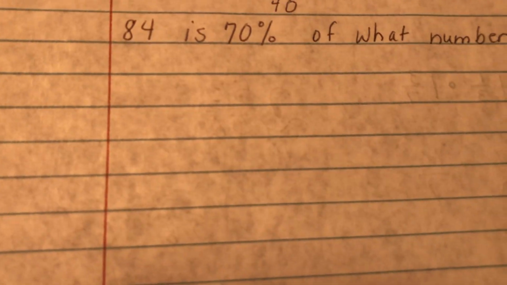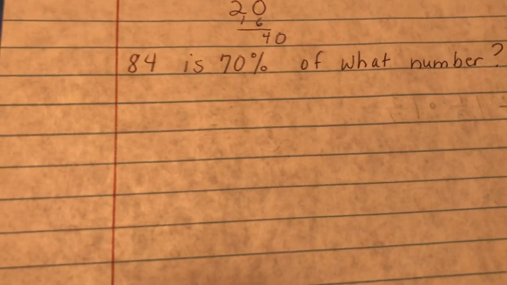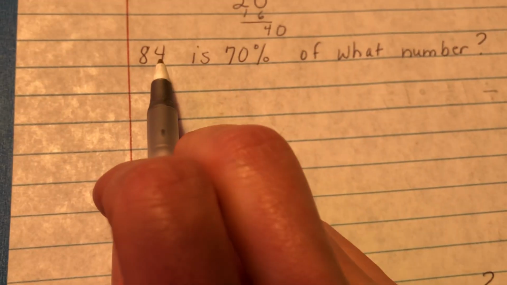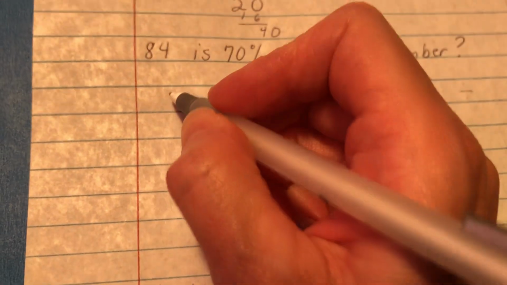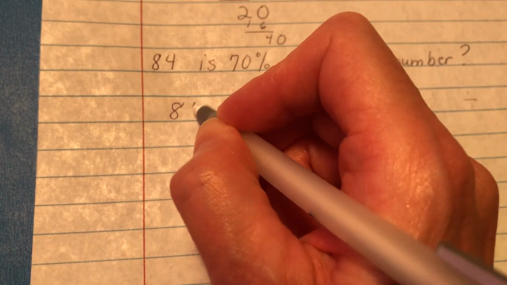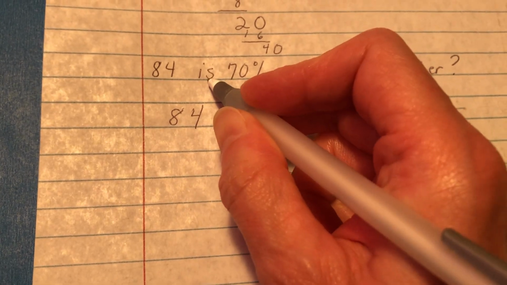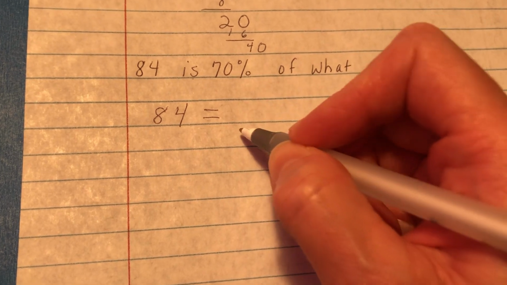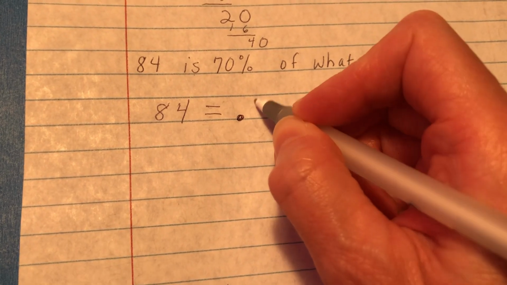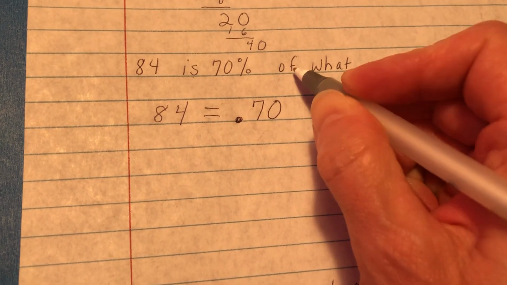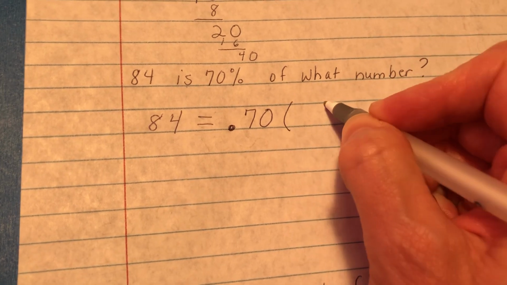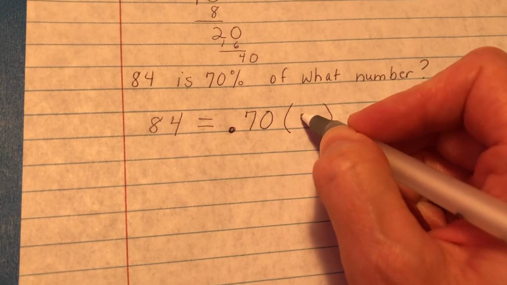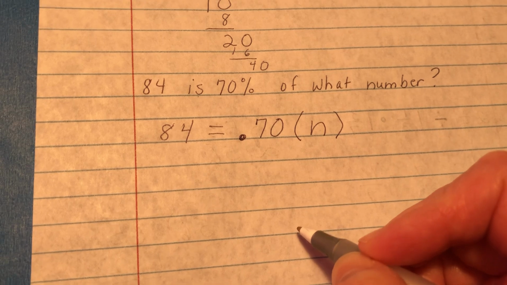84 is 70% of what number? It's helpful with these percent problems to translate them from English into math. So 84 is where you put your equal sign. 70%, 70% as a decimal is 0.70. Of means to multiply. What number? That's what I don't know. That's what I use my variable for.